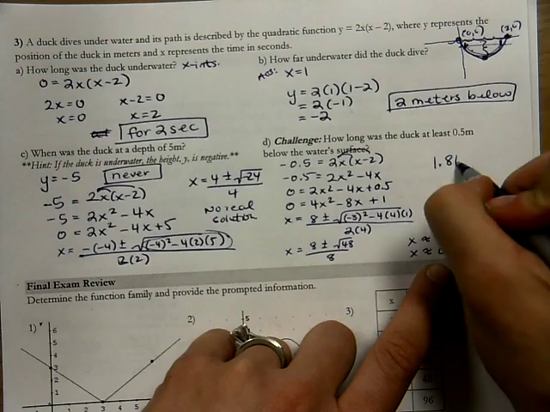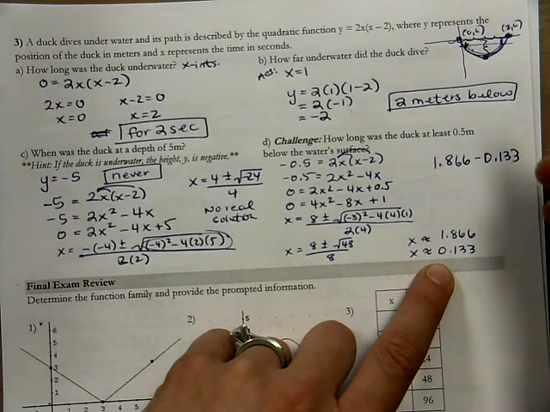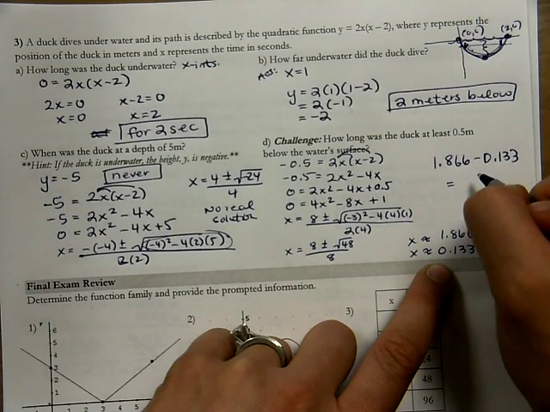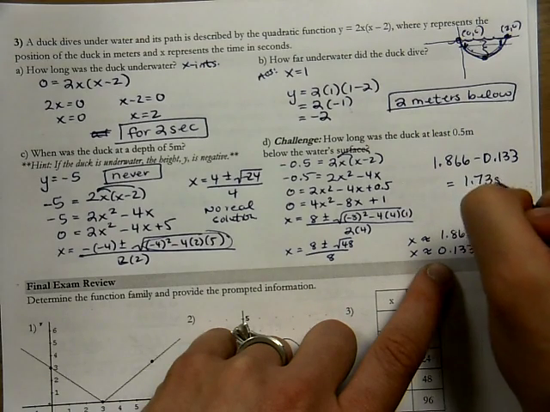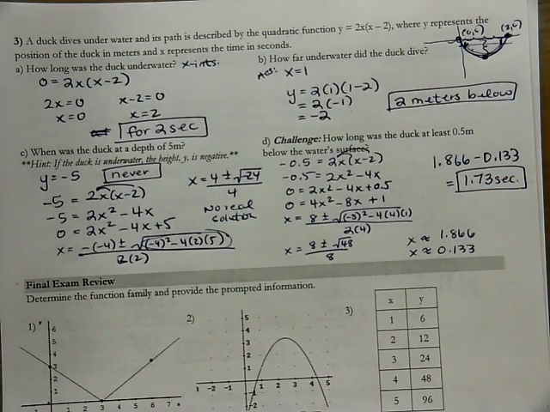If I subtract these two, it'll give me the total time that it was under the water. Oh, sorry, not underwater, under 0.5 meters below the water surface. So that would be 1.73 seconds. All right, so that's our quadratic story problems.